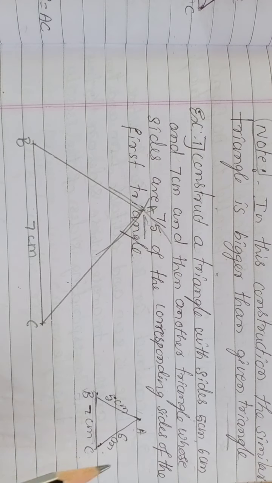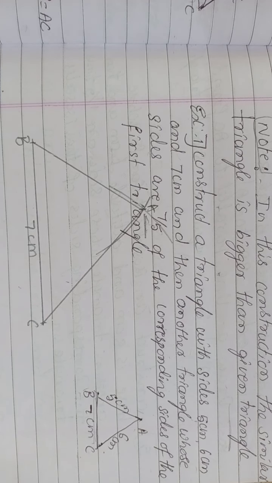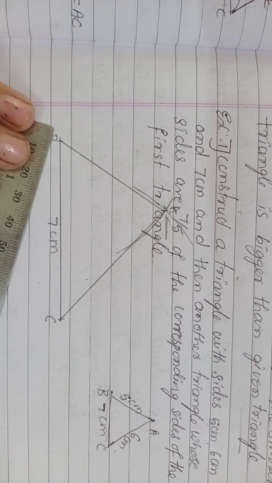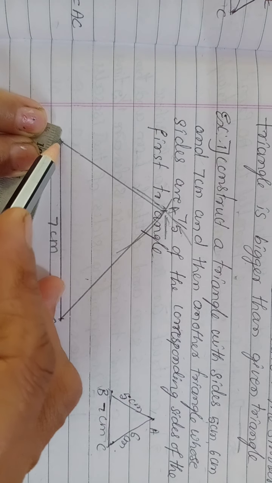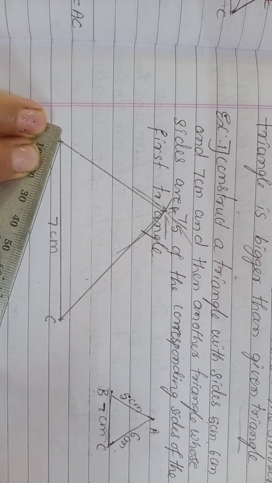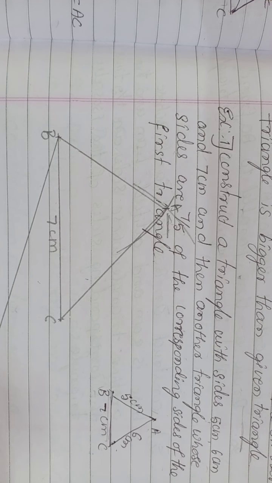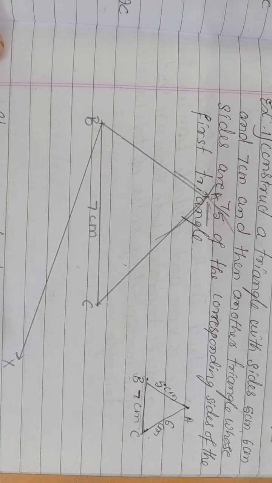Now the first part has finished. We have constructed a triangle with the given measures. Now what is the next step? Constructing the similar triangle. For that, what do you have to do? You have to make one ray, BX, which makes an acute angle with the BC line. So, this is the BX ray.